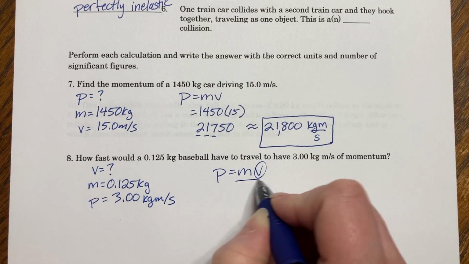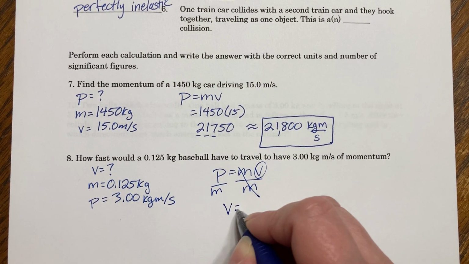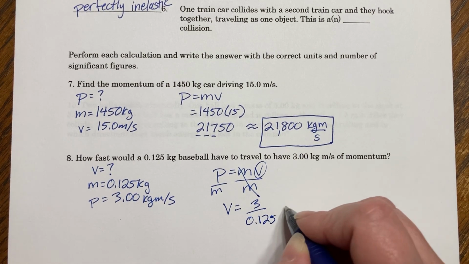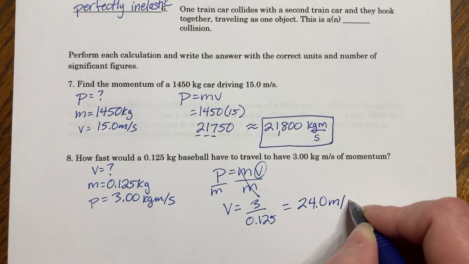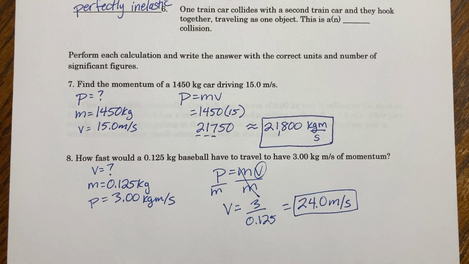So I'm going to divide the m over. I get 3 over 0.125, and that's going to equal 24 exactly. And it's a velocity, so it's meters per second.